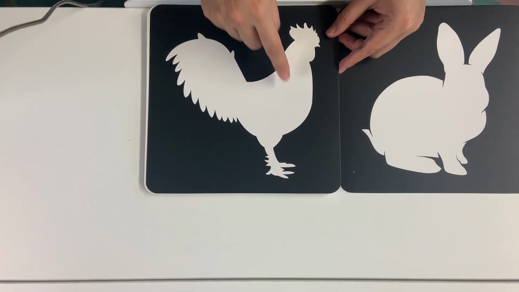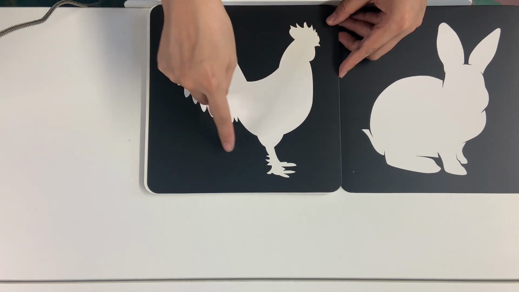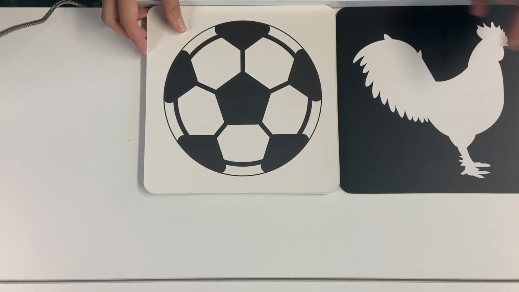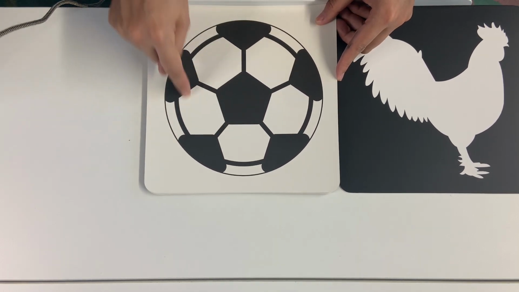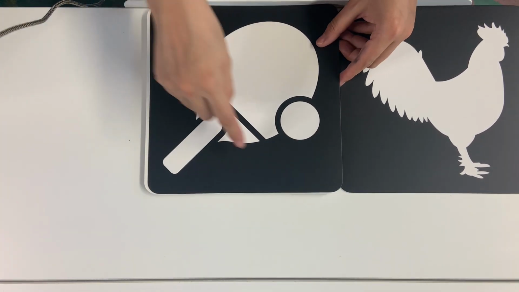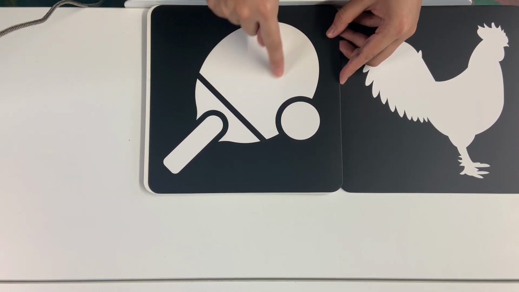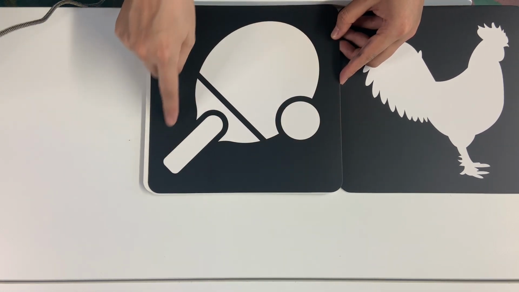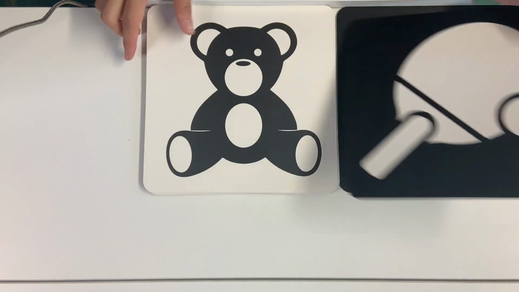And the rooster, around the rooster, we can see the artist painted the negative space. This is the positive space of a soccer ball. And around this, I think it's a ping pong ball, everything behind this ping pong ball is black.